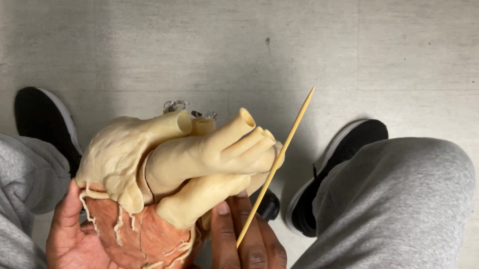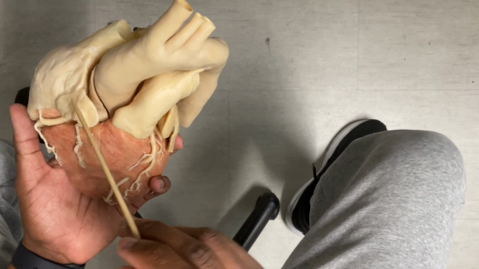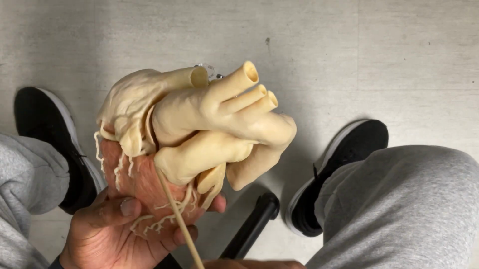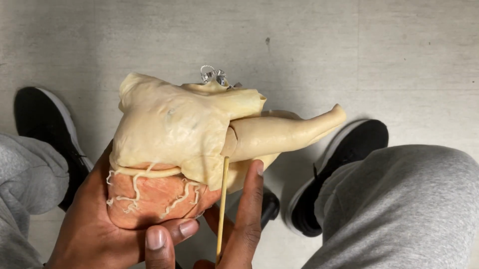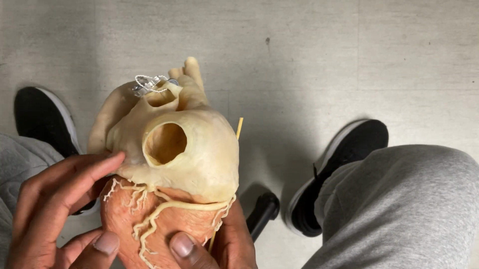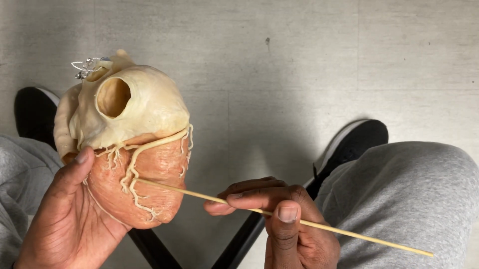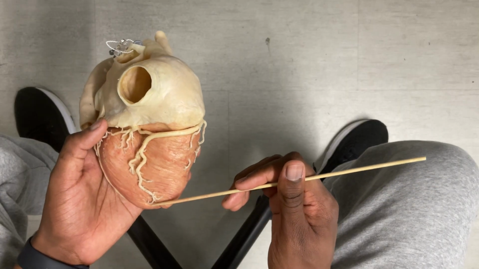But yeah, so coming off of the aorta, the right coronary artery wraps around all the way and goes to the posterior side of the heart. So the right coronary artery is right here. It wraps around and around, and then it gives off a branch to form this posterior interventricular artery.